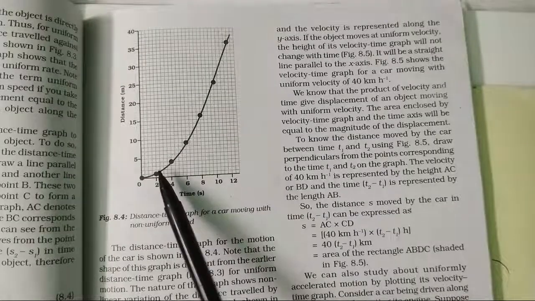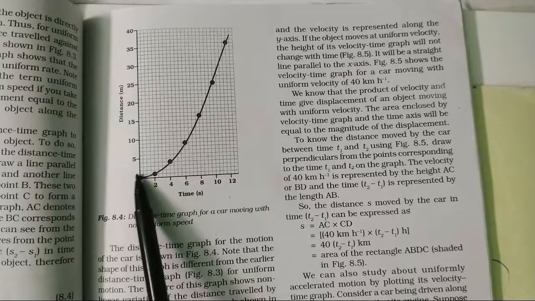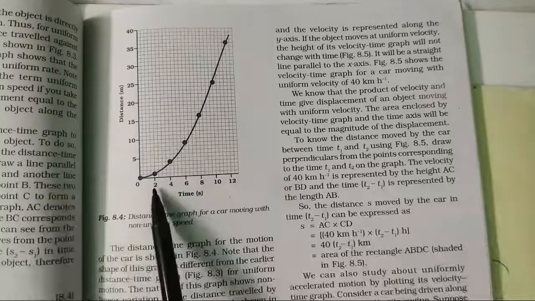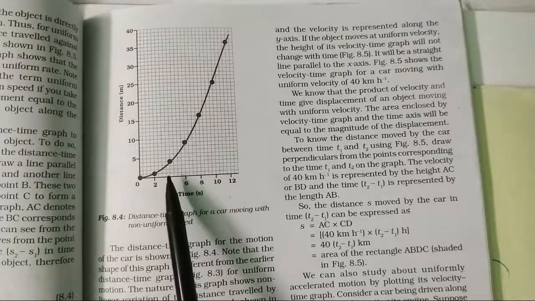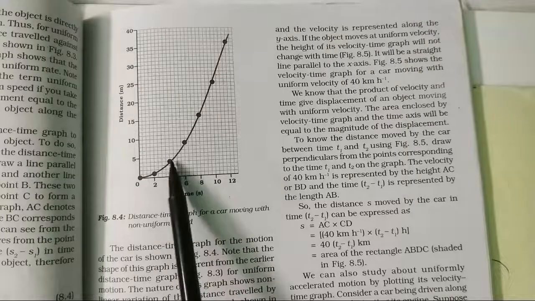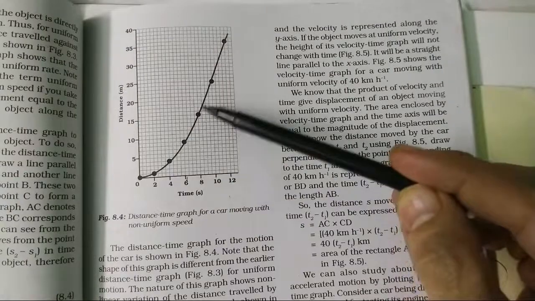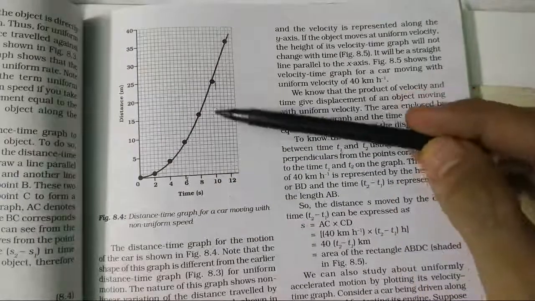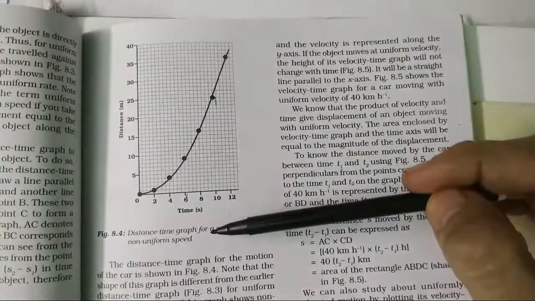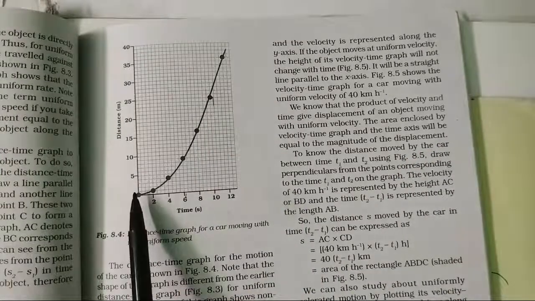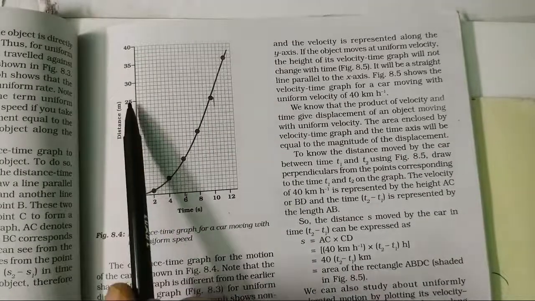Why is it different? Because at this time the distance covered is, if you put the number here, and here the time is given 3. If you check the time here, it is 4. Here the distance is different. At different points where the dots are, if you draw a dotted line here, as you have drawn graphs in maths, you will see that the distances are not coming the same.